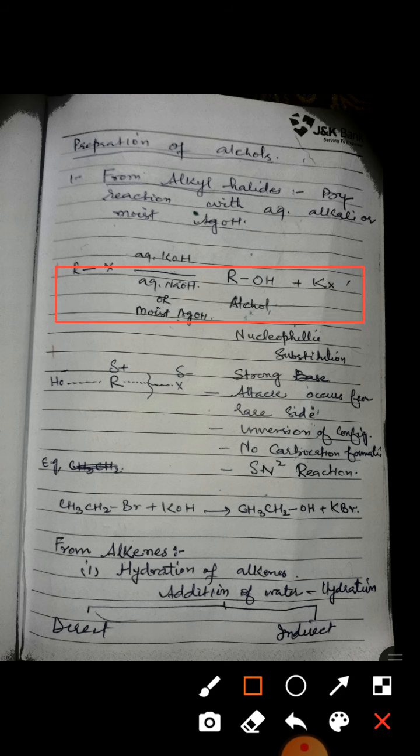Here in this case, this is our alkyl halide, and we react it with aqueous KOH or aqueous NaOH or moist AgOH to get our alcohol. This is the alcohol, and in turn we get KX, salt. That is salt.